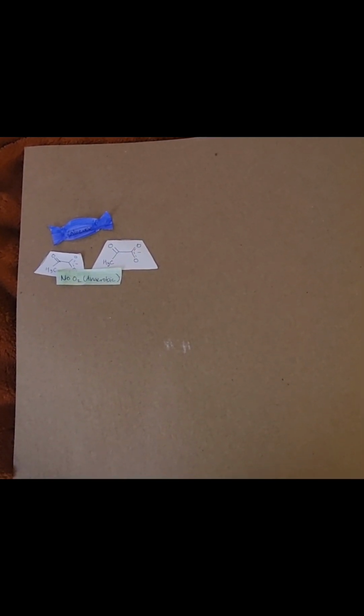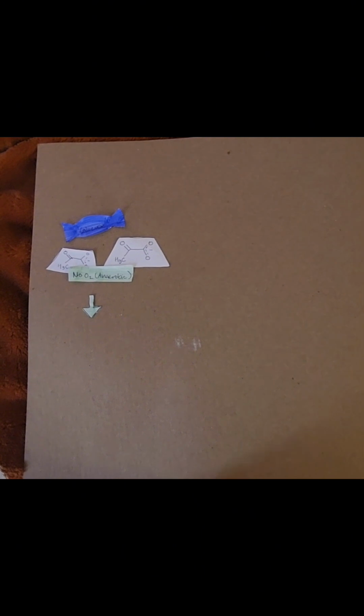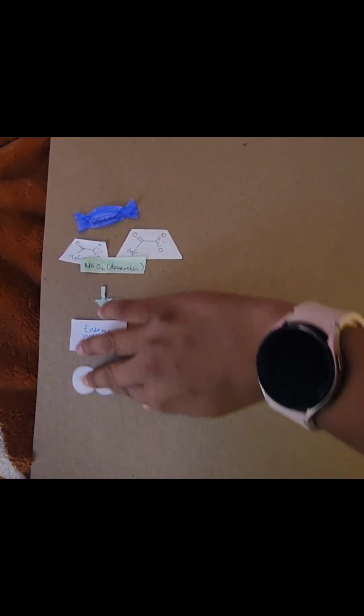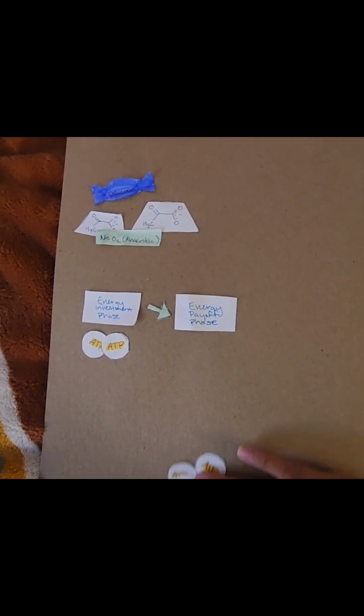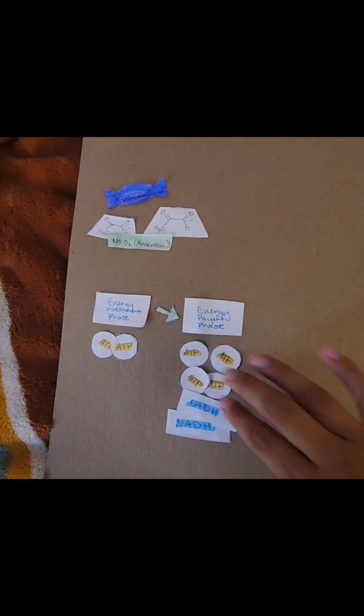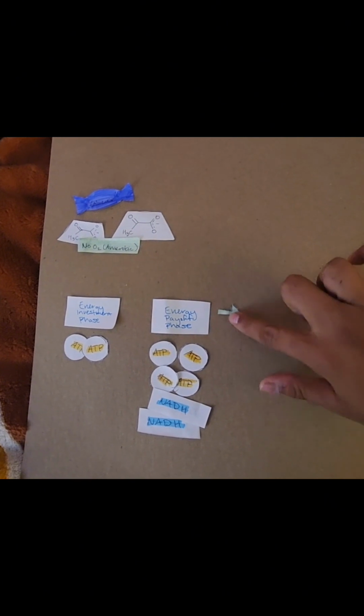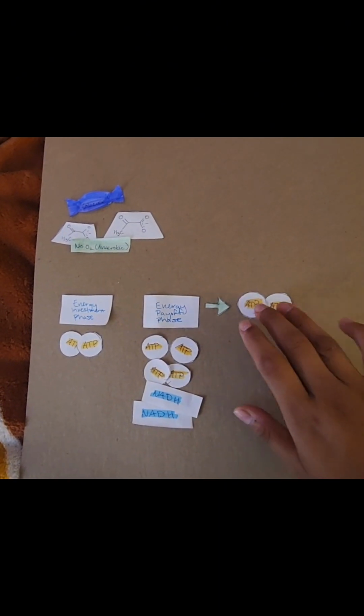In the cytoplasm, one molecule of glucose is broken into two pyruvate molecules. This process is anaerobic, meaning it doesn't require oxygen. In the energy investment phase, the cell uses 2 ATP. Then, in the energy payoff phase, it produces 4 ATP and 2 NADH, leaving a net gain of 2 ATP.